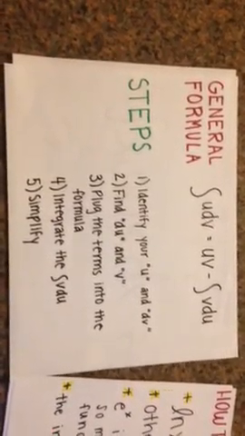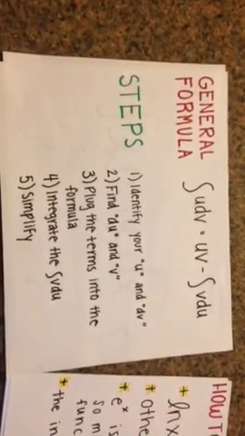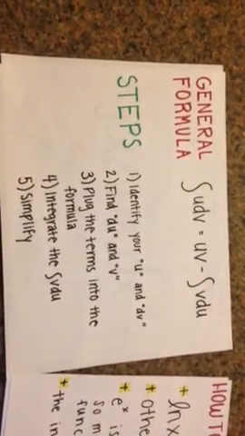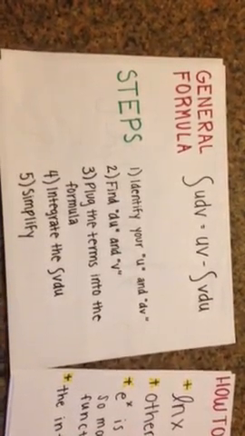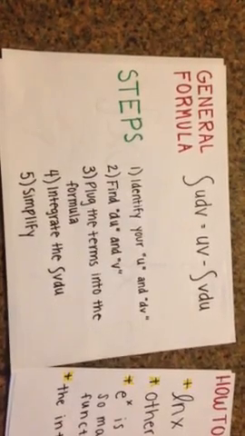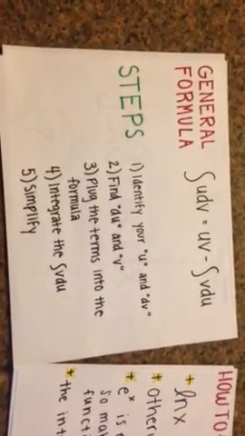The steps: 1. Identify your u and dv. 2. Find du and v. 3. Plug the terms into the formula. 4. Integrate the integral of v du. 5. Simplify.